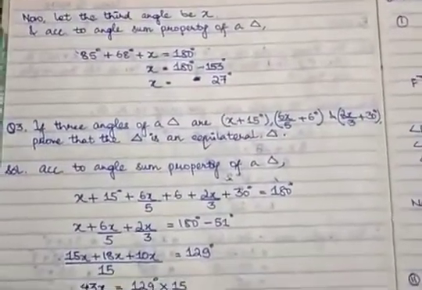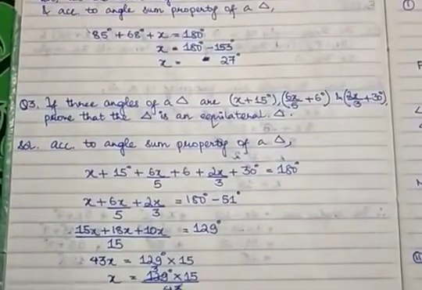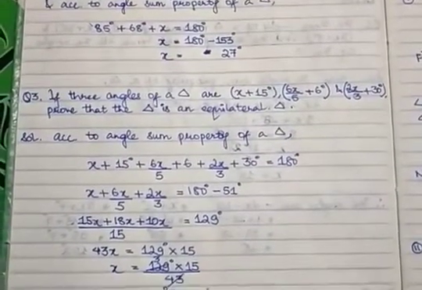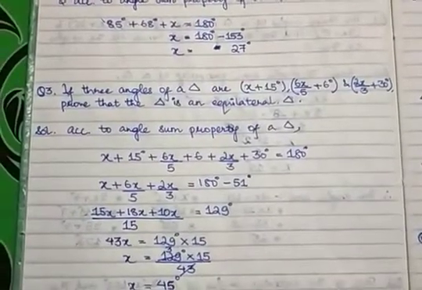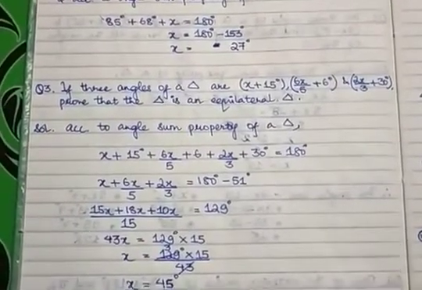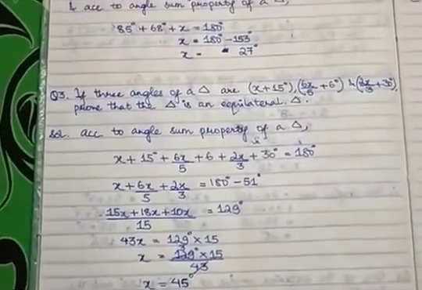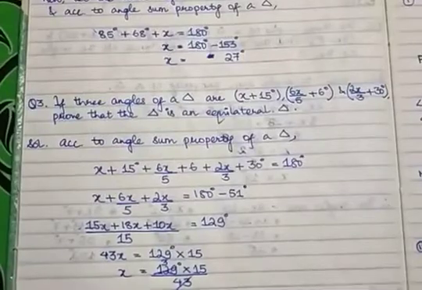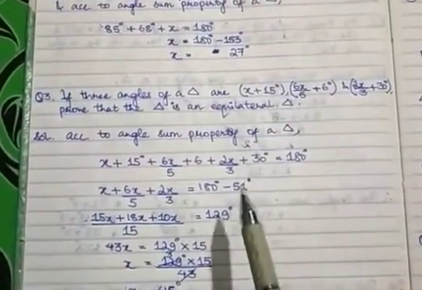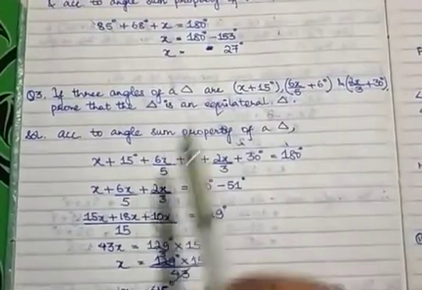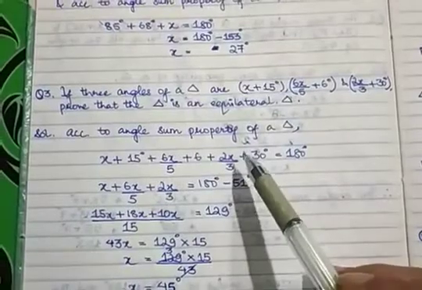Now the next question we have here is, if 3 angles of a triangle are x plus 15 degrees, 6x divided by 5 plus 6 degrees, and 2x by 3 plus 30 degrees, prove that the triangle is an equilateral triangle. Now how will we prove that it's an equilateral triangle? Since we are dealing with angles here, we are not dealing with sides.